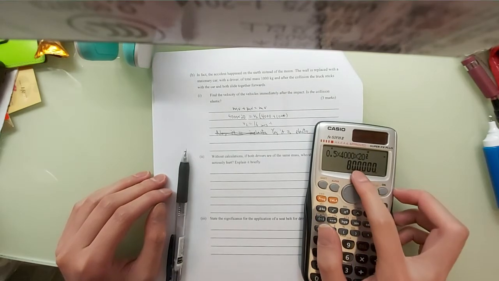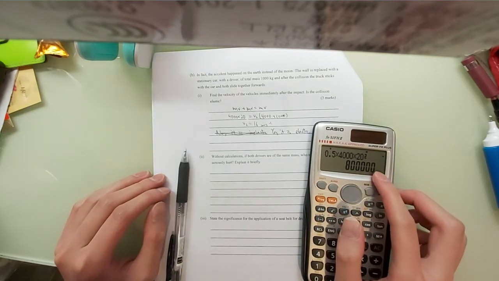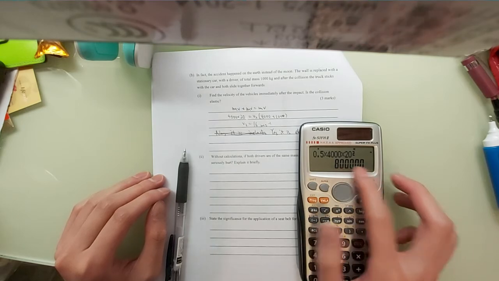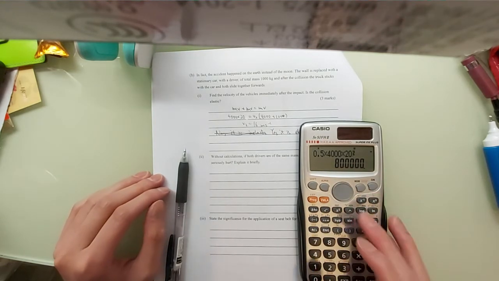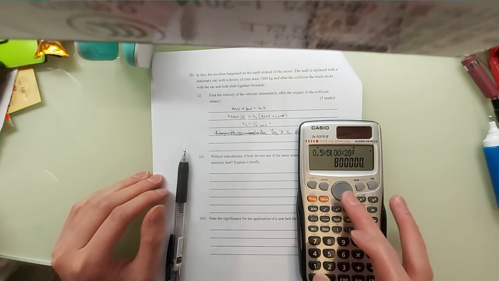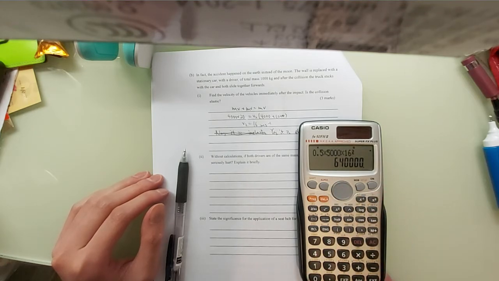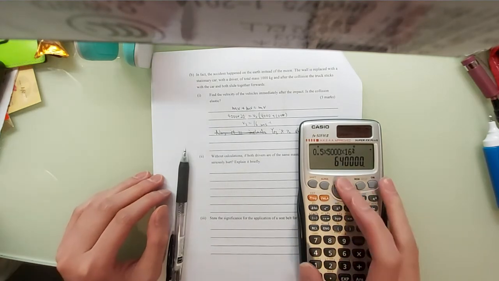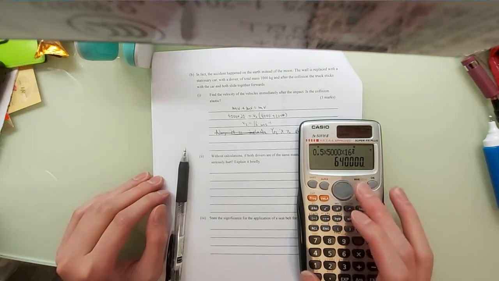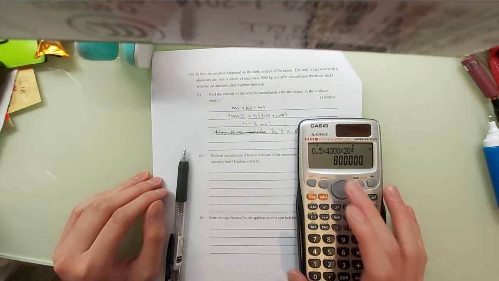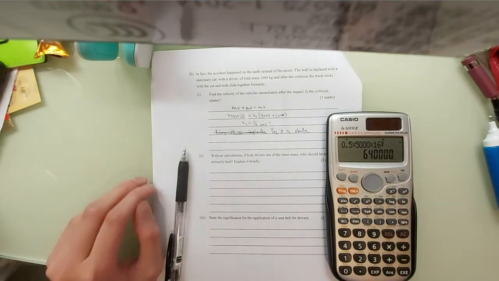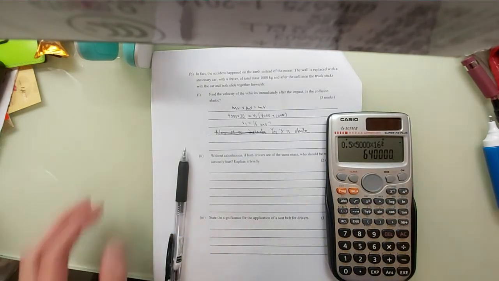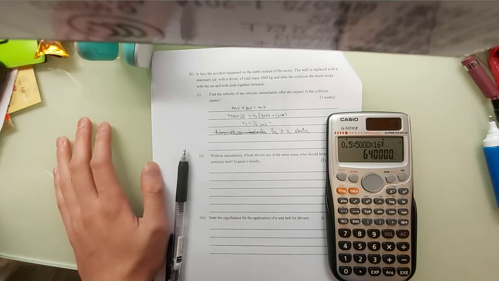So 800,000 joules of kinetic energy now turned to... Okay, so the kinetic energy is actually less now. What? Wait, then it's not elastic. Then it's... I'm confused. I'm confused.